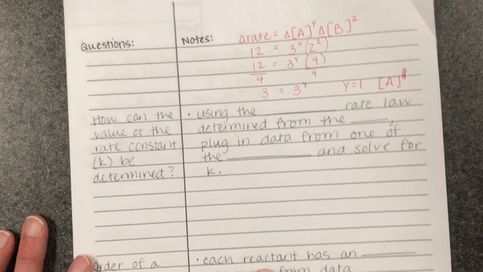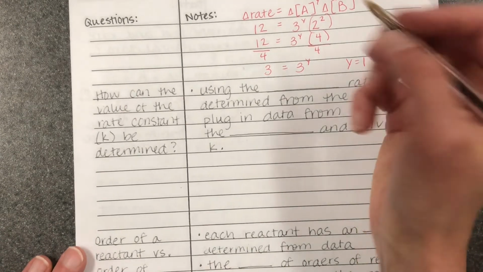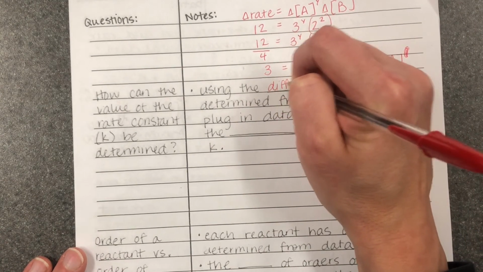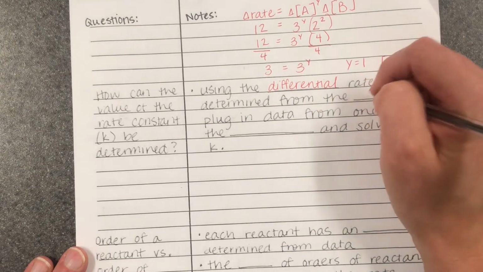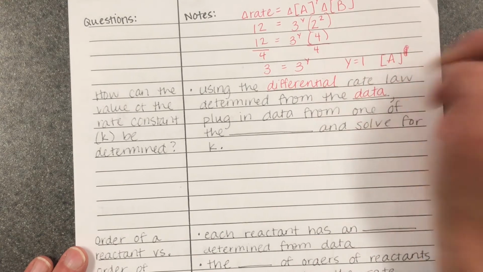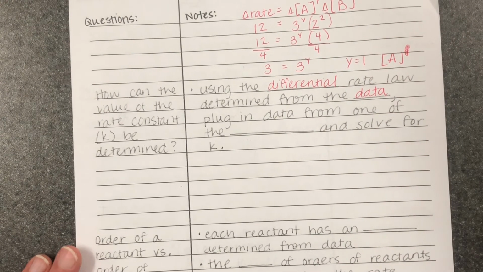Okay. And again, we can figure out the value of the rate constant, using that differential rate law that we just determined from the data. And again, it can only be determined from data. It cannot be determined by looking at the balanced chemical equation. If we look back at the balanced chemical equation, let's do this real quick.